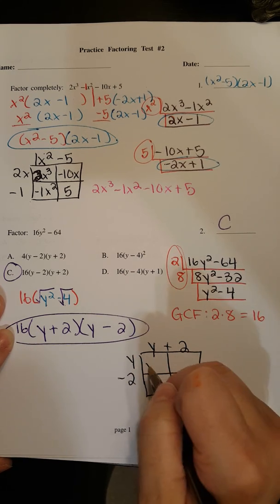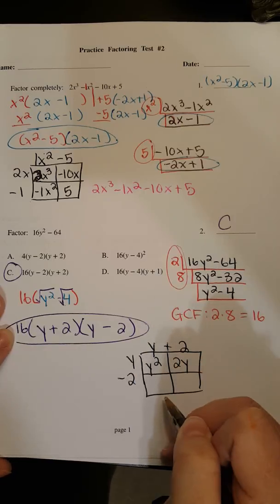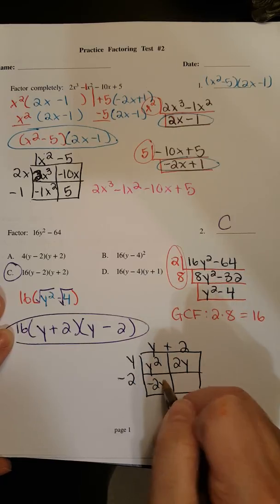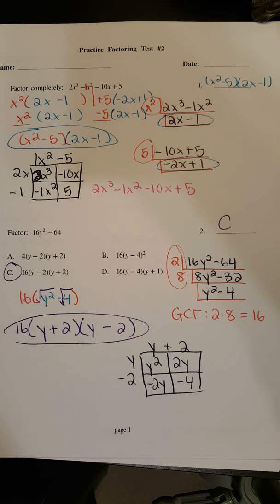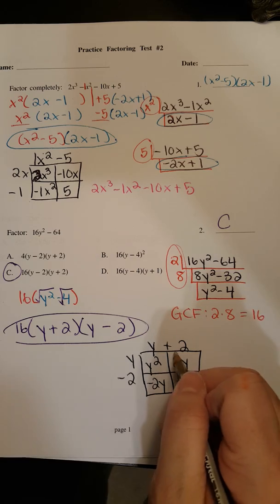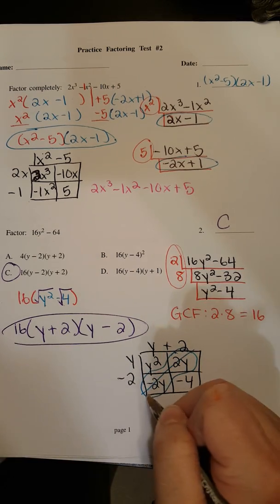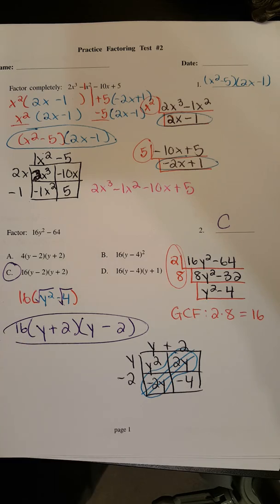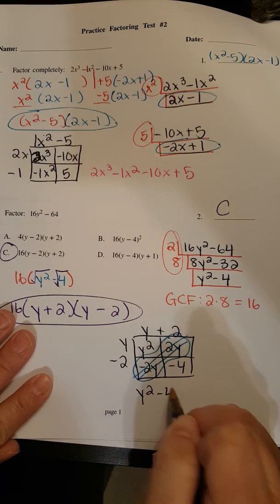So y times y gives me y squared. y times 2 gives me 2y. y times negative 2 gives me negative 2y. And 2 times negative 2 gives me negative 4. Now, I do have some like terms. I have 2y and negative 2y. But those add up to 0, so I'm going to mark those out. That leaves me here, which is y squared minus 4.